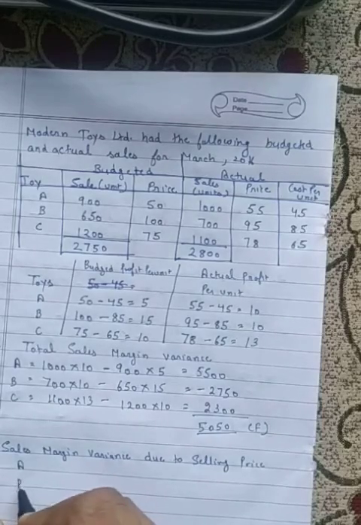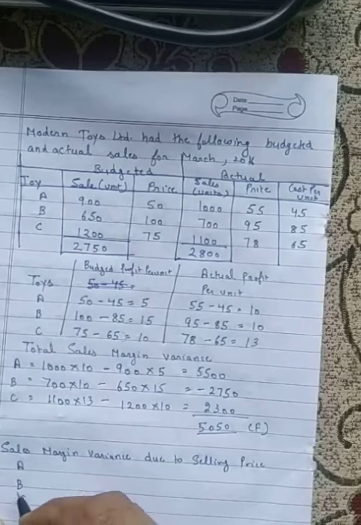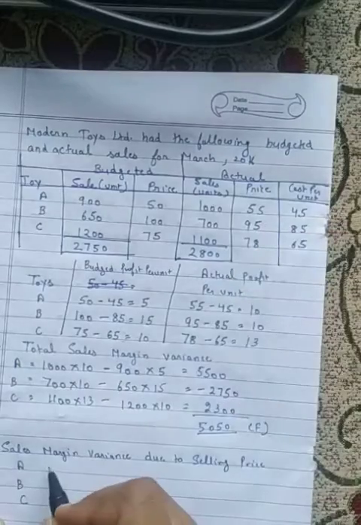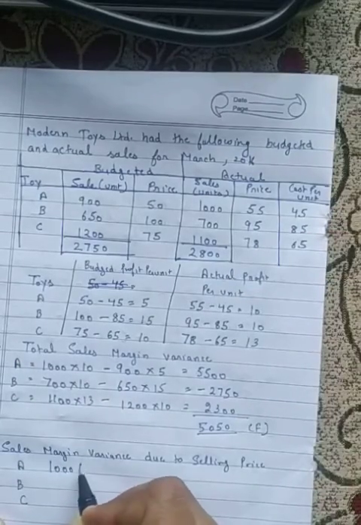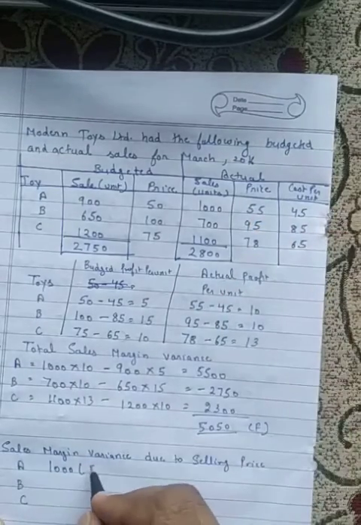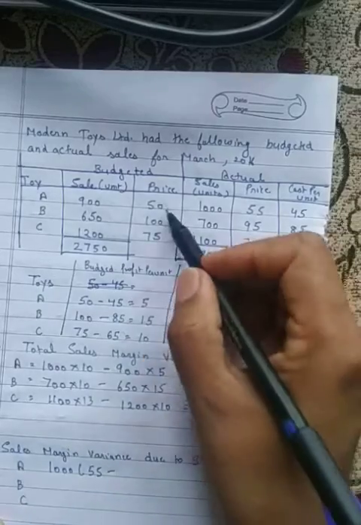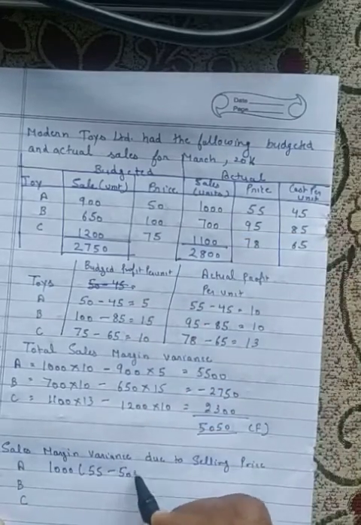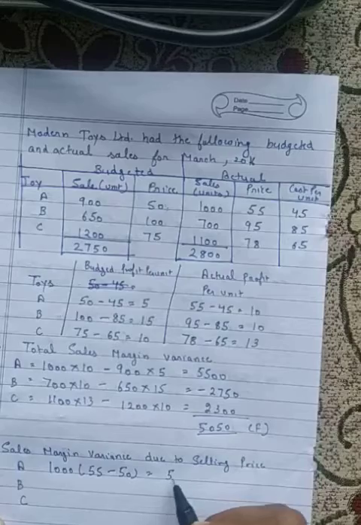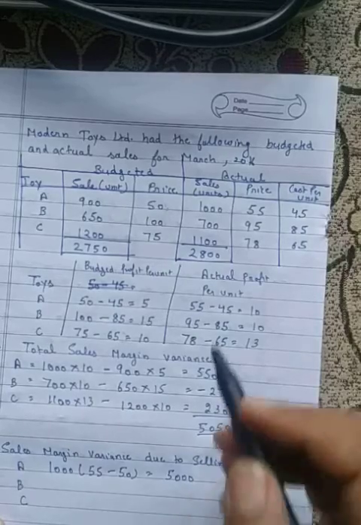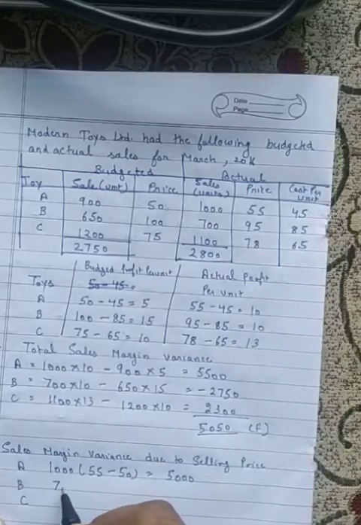For A, B and C: actual quantity is 1000, actual selling price 55, budgeted selling price 50. Answer is 5000.